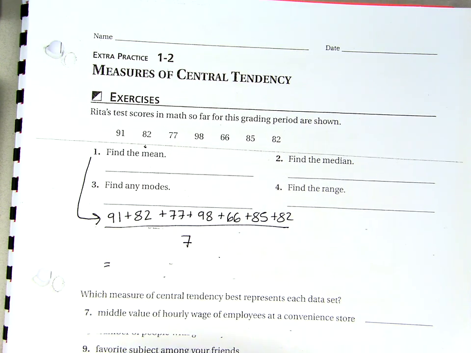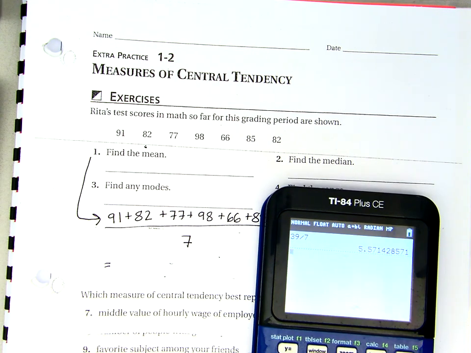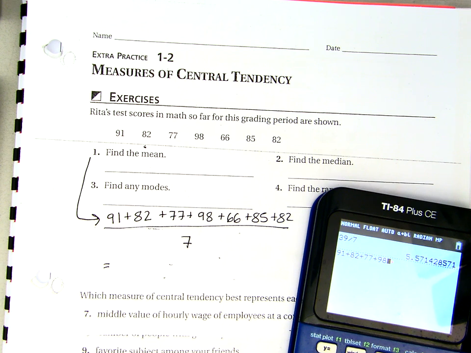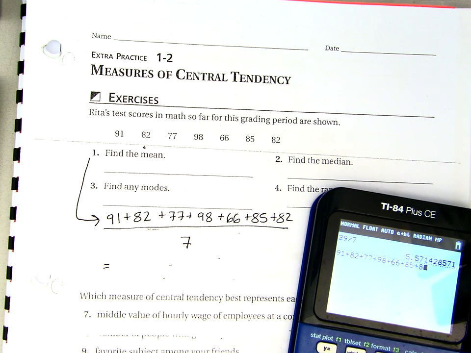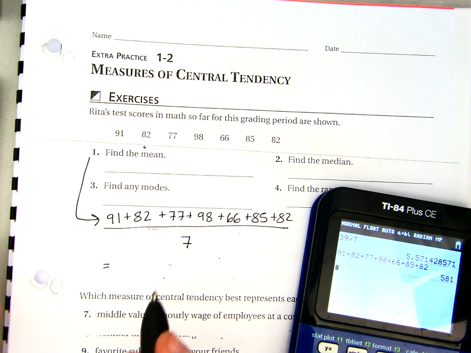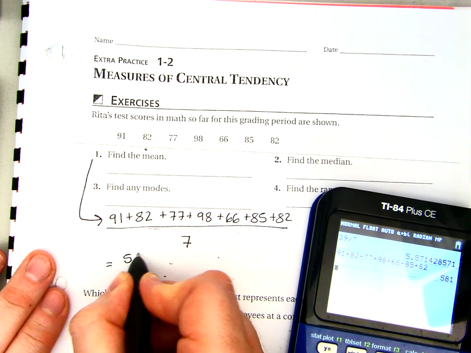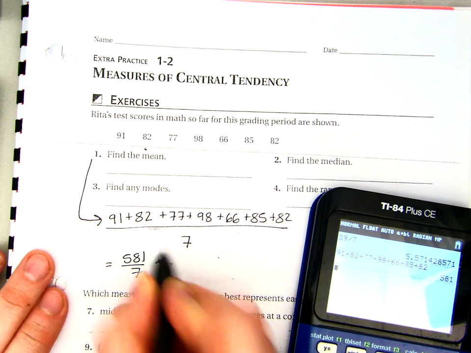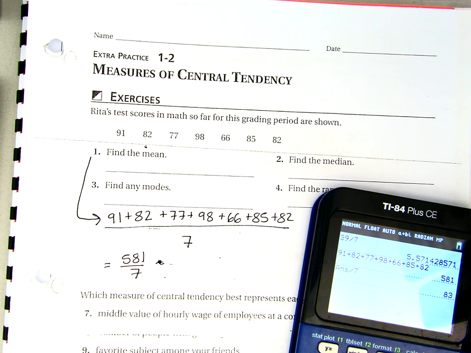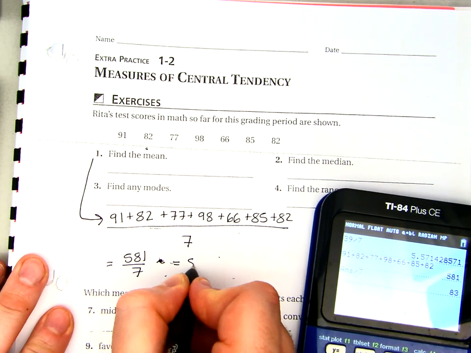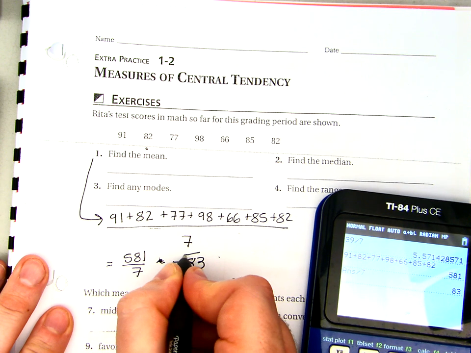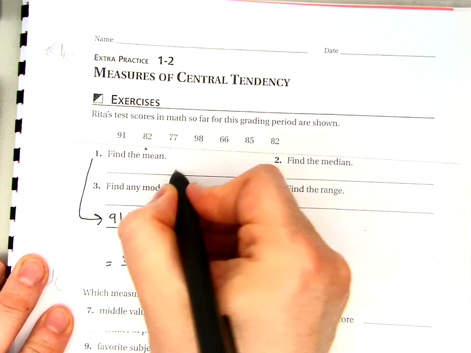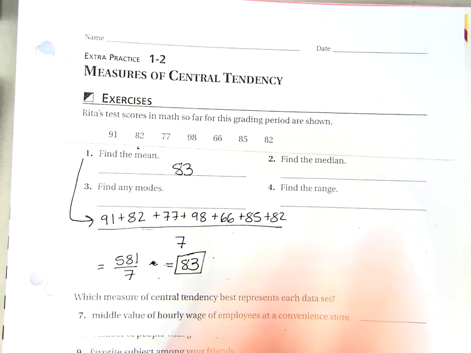When we go to the calculator and add them up, 91 plus 82 plus 77 plus 98 plus 66 plus 85 plus 82, I get 581, which I will then divide by 7. And actually, it's nice. My average test score was an 83%. My mean is an 83.